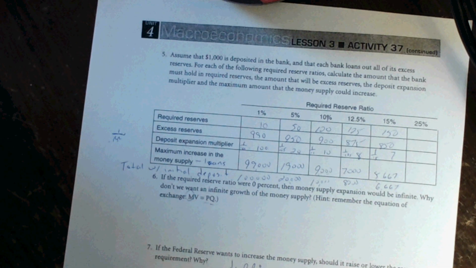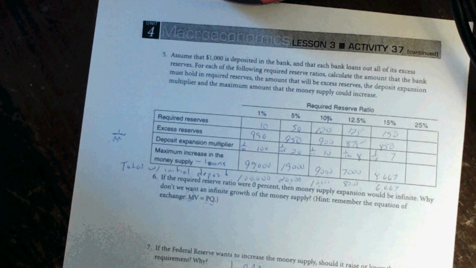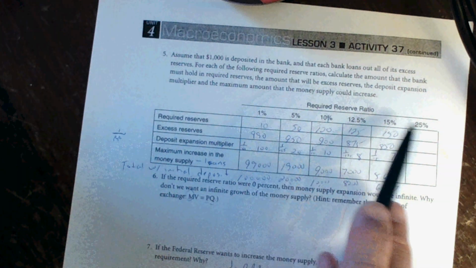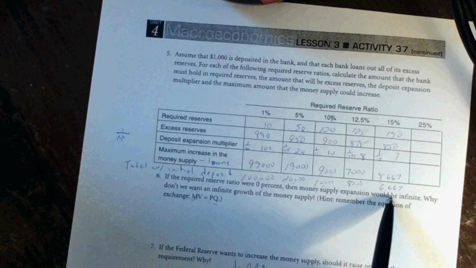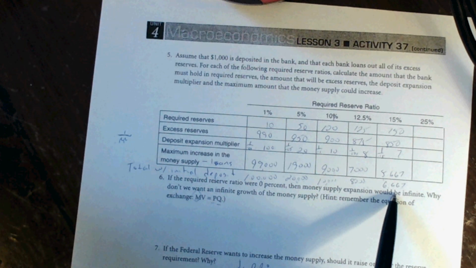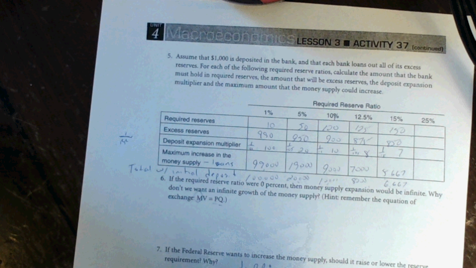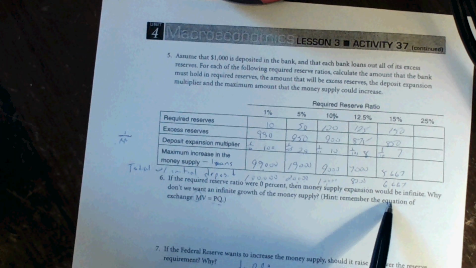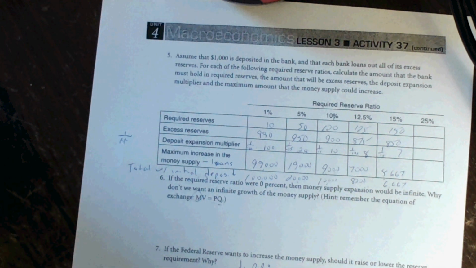If the Federal Reserve increases the reserve requirement and the velocity remains the same, what will happen to nominal GDP? Well, if they increase the reserve ratio, then the amount of money that can be created will fall. And so that would be contractionary. Nominal GDP might fall because there's less money being created. That would be meant to be fighting inflation.